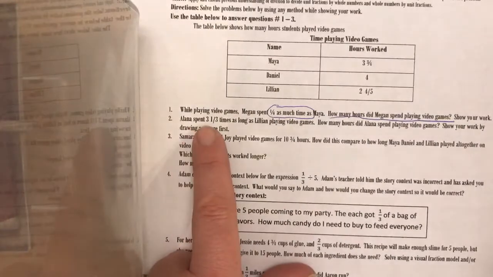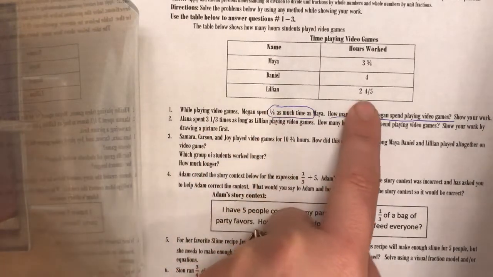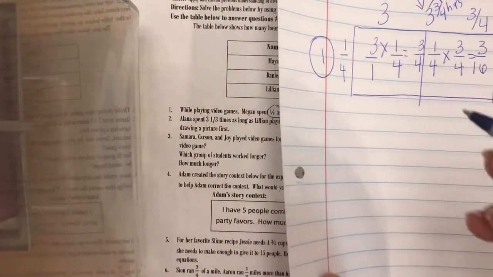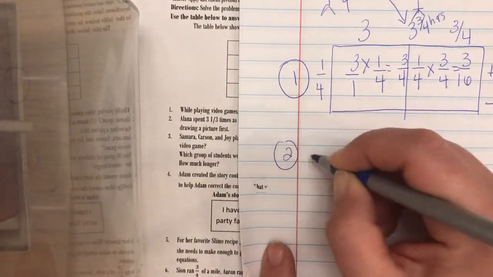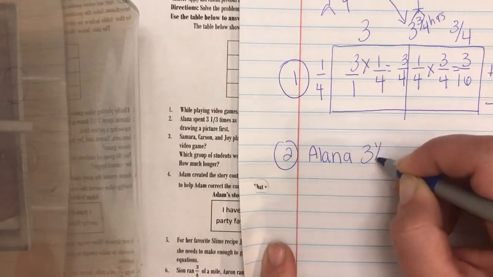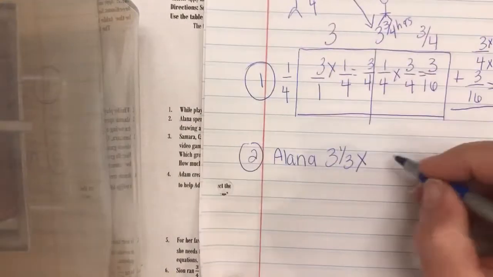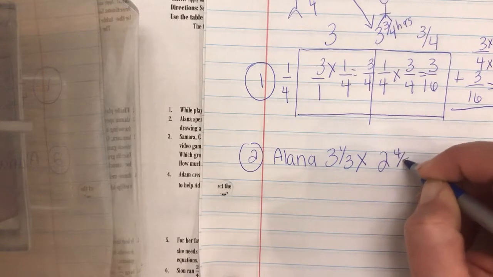Number 2, Elena spent 3 1/3 times as long as Lillian. Lillian spent 2 4/5 times as long as.